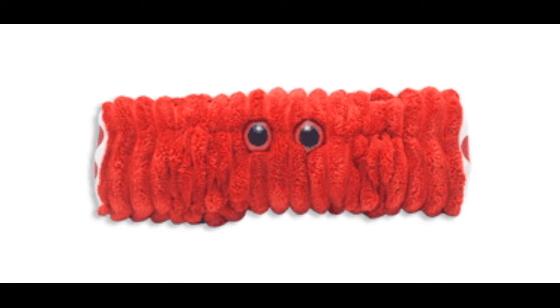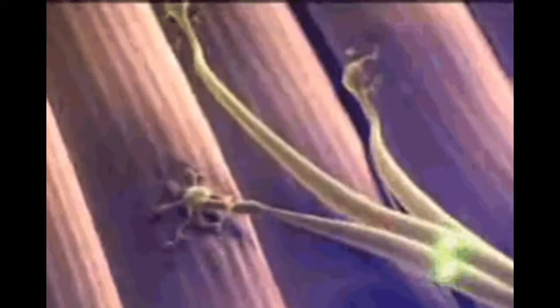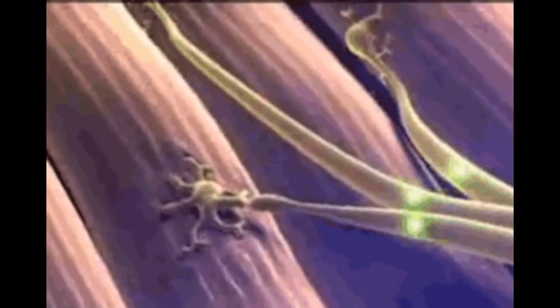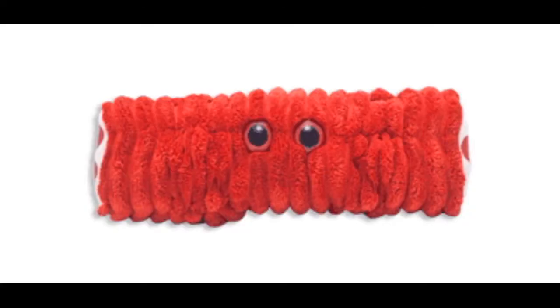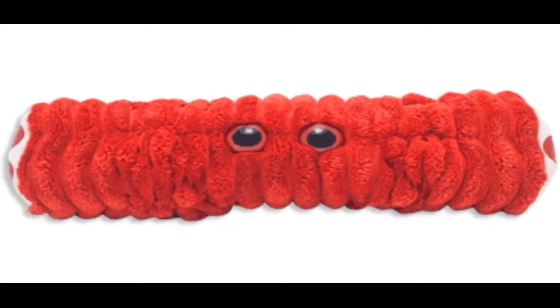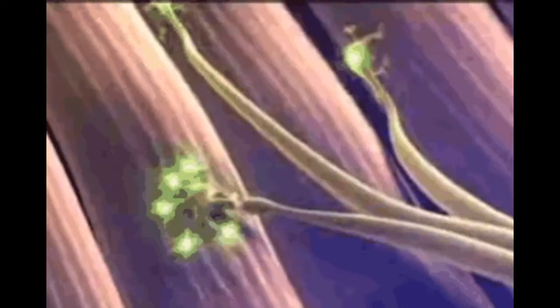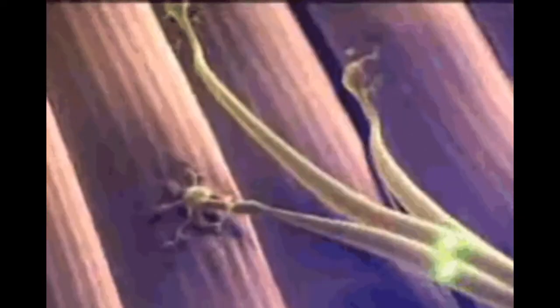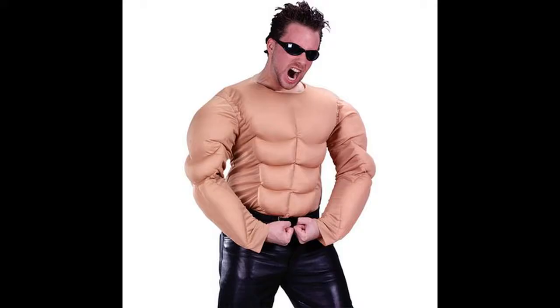The next specialized cell is the muscle cell. The muscle cells contain special proteins that slide over each other, making fibers contract. They also contain mitochondria, which transfer the energy needed for chemical reactions to take place and the muscle to contract. The final adaptation is the fact that muscle cells store glycogen, which is a chemical used in respiration.